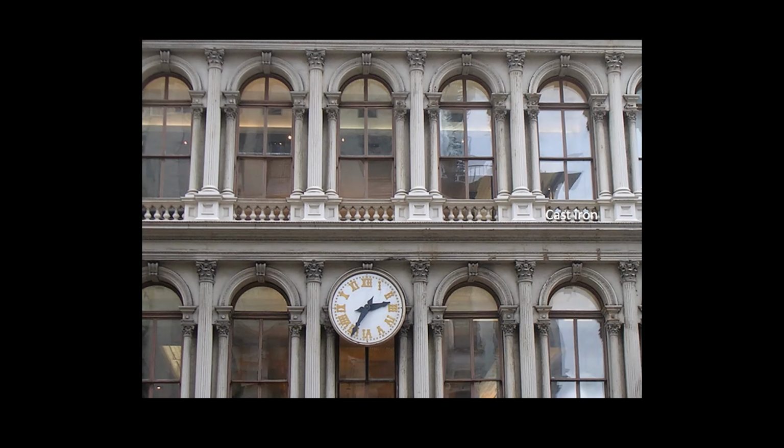So he was shipping these components all over the world. And in New York, he did hundreds upon hundreds of buildings. I don't know, something like 800 buildings or something in New York. Hundreds of buildings just on Broadway alone, where this building is. So cast iron really caught on.